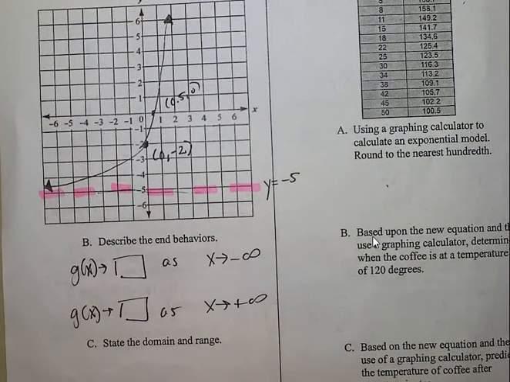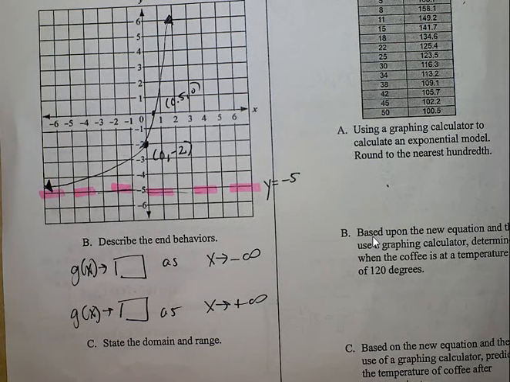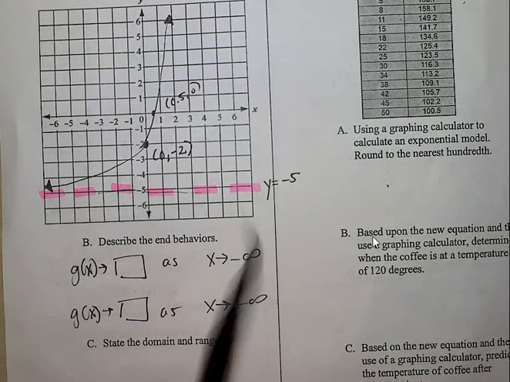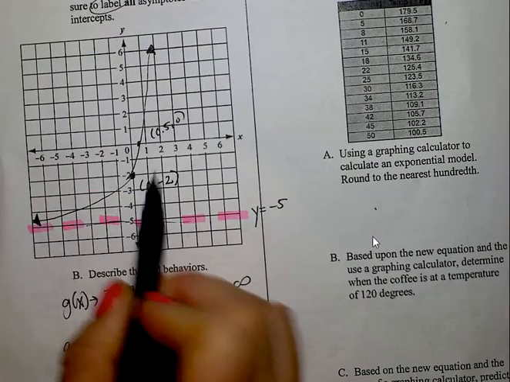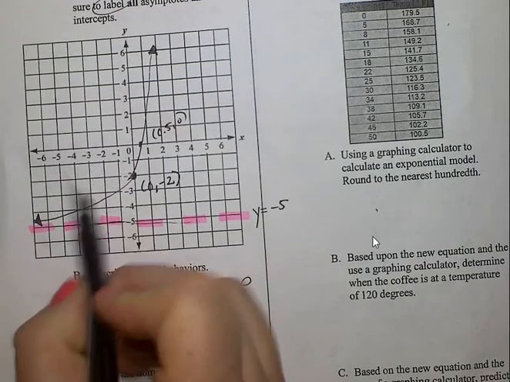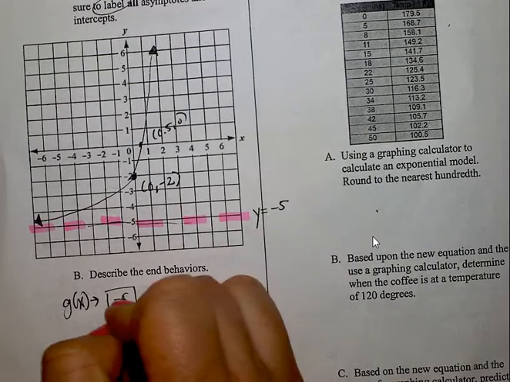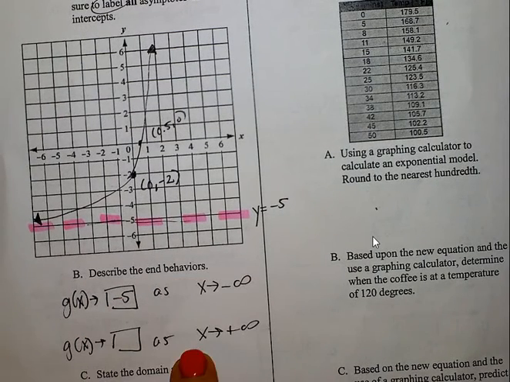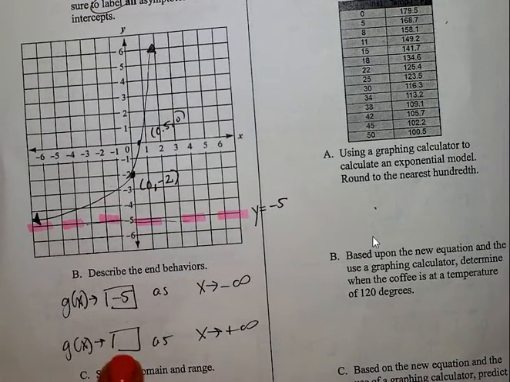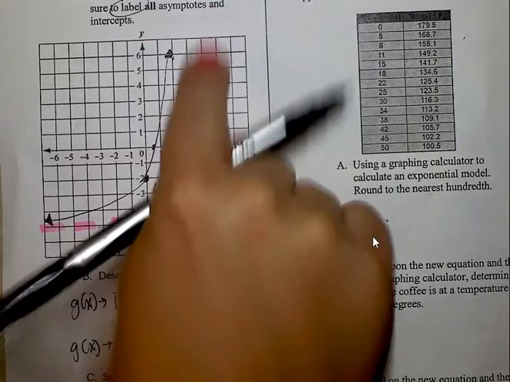You're going to have 3 options. It's either going to continue to go up, continue to go down, or it's going to get closer and closer to a line every time: up, down, or to a line. So as you go to the left, what is it doing? Is it going up, all the way down, or to a line? And what line is it? Now as you go to the right, is it going up, down, or to a line? As you go to the right, it's going up.